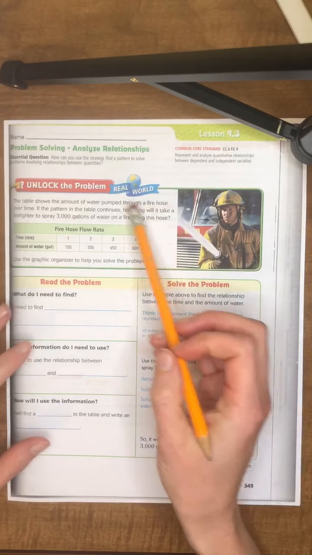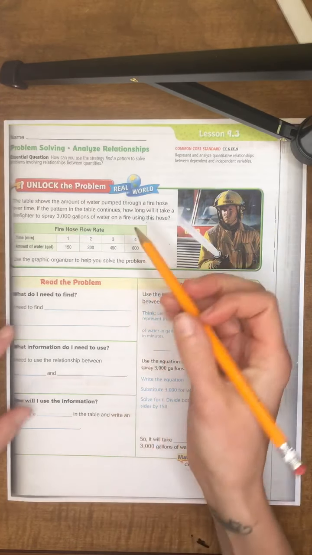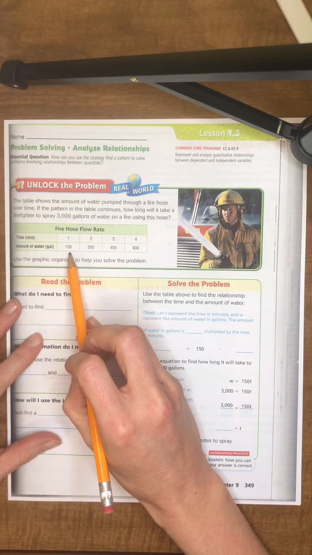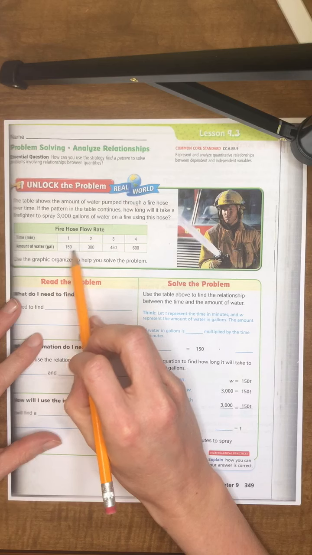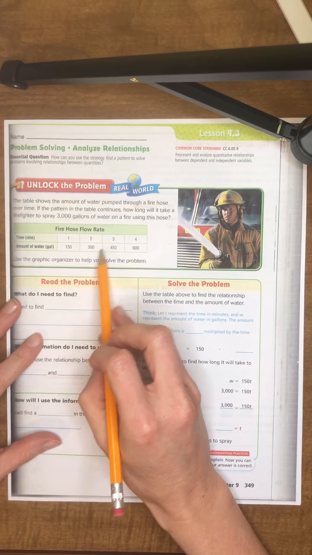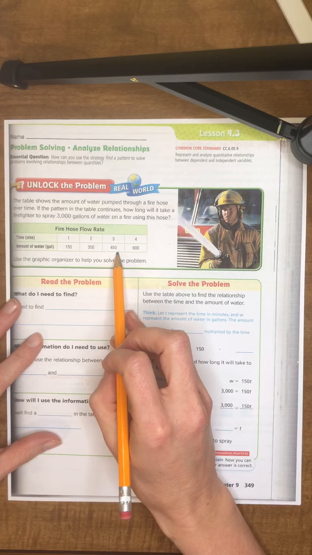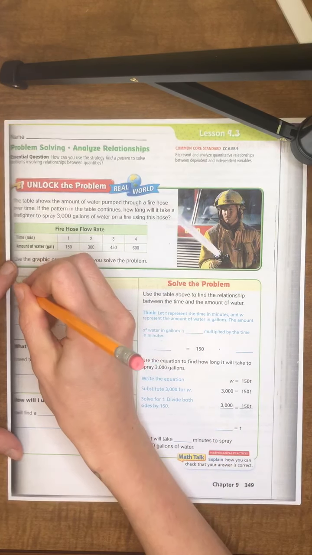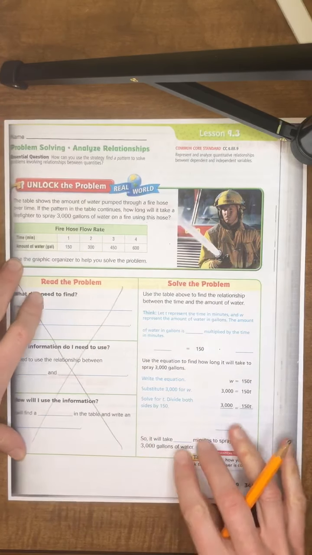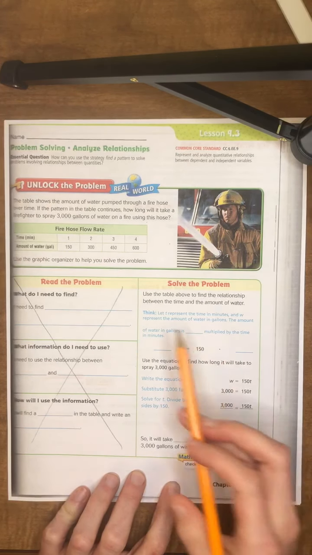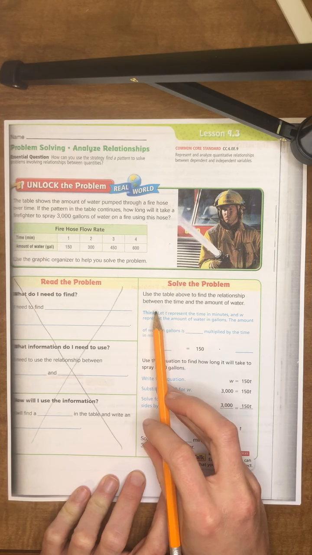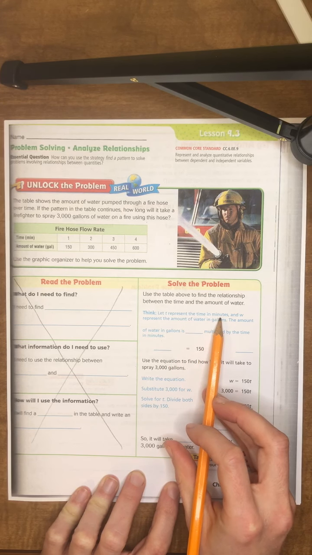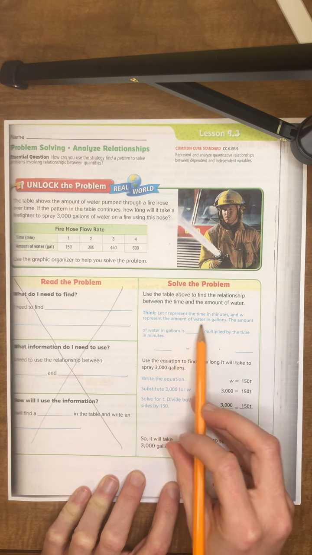So we're looking at the fire hose flow rate, and it looks like in 1 minute, about 150 gallons moves through. After 2 minutes, 300, 3 minutes, 450 gallons, 4 minutes, 600 gallons. We're going to choose not to do this side and just to look at the problem solving part. So use the table above to find the relationship between the time and the amount of water. Let T represent the time in minutes and W represent the amount of water in gallons.